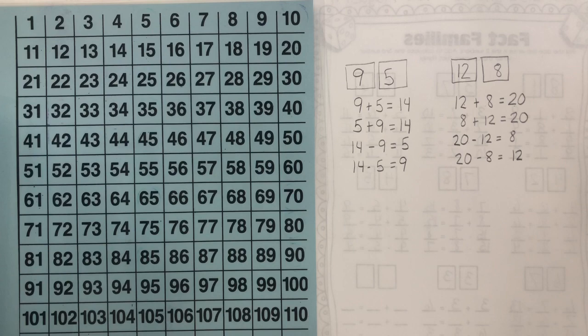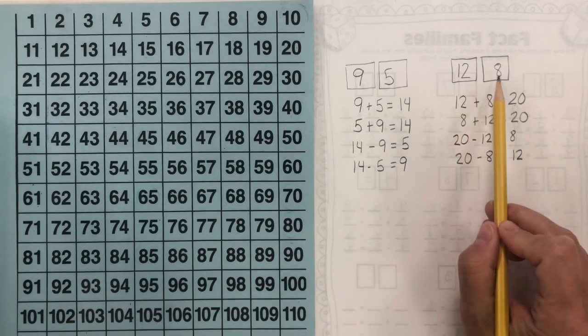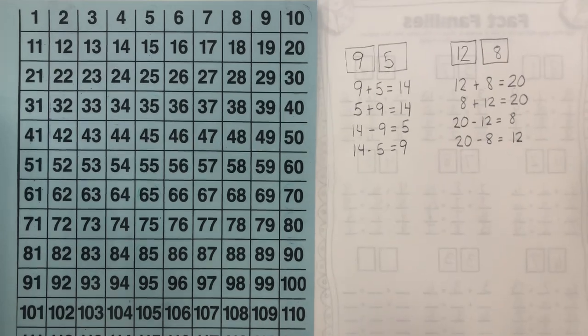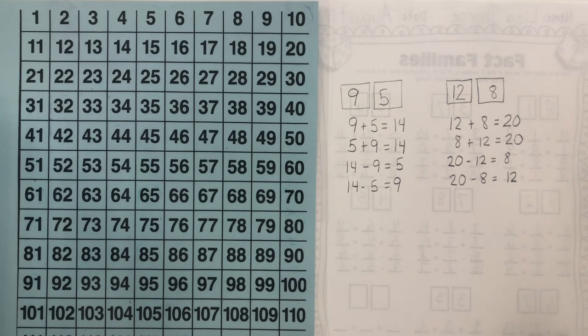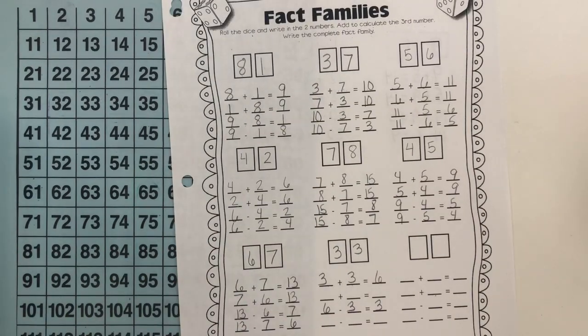So for the next few minutes, what I would like for you to do is go back, use a dice, or use a spinner, or you can create numbers up to 20 to create a fact family with. Try to fill your space. It looks like I might have room for 1, 2, maybe 3 more fact families. If you still have this space available, you can start there. Just give it a little bit more practice, and I'll see you tomorrow.